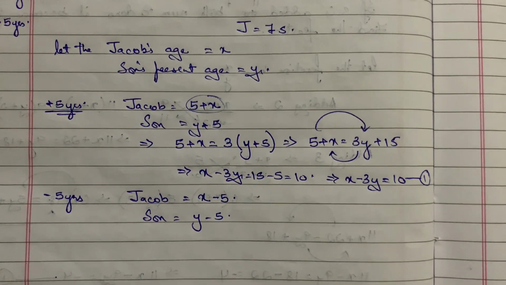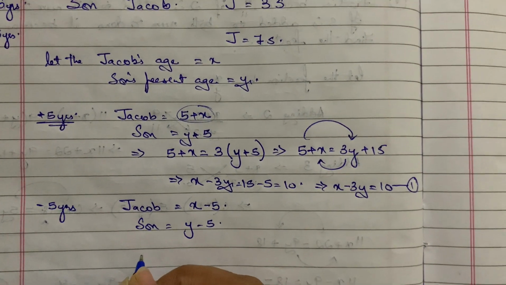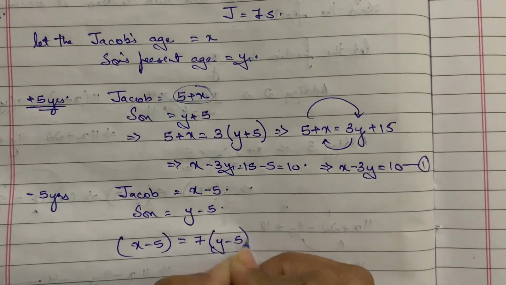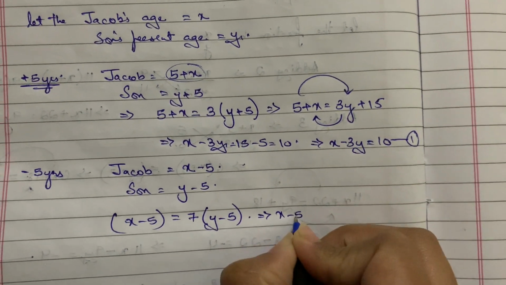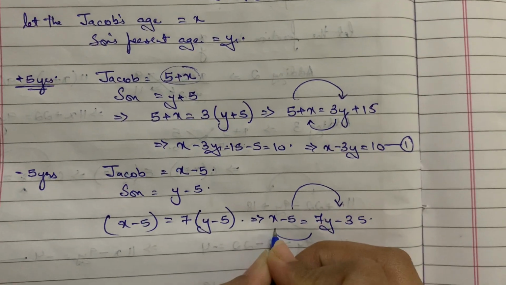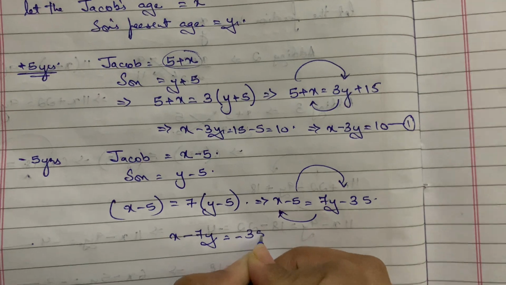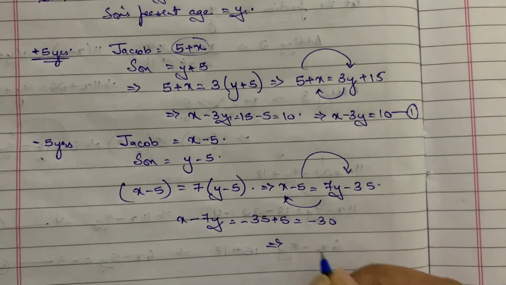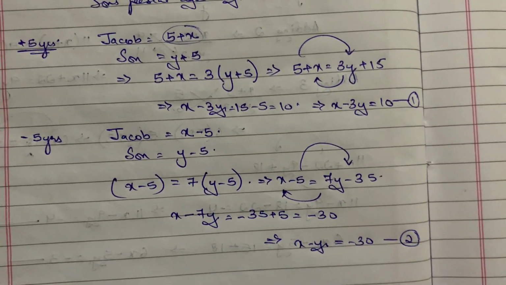Then the condition is Jacob was 7 times the son. So Jacob is X minus 5 and 7 times the son, which is Y minus 5. Let me simplify it. The equation becomes X minus 5 is equal to 7Y minus 35. Bring all the terms together: X minus 7Y is equal to minus 35 plus 5, which turns out to be minus 30. So this is the second equation that I've got.